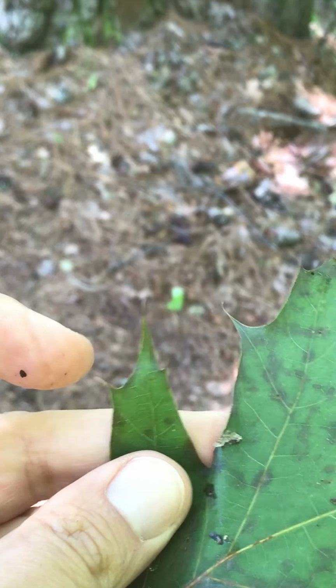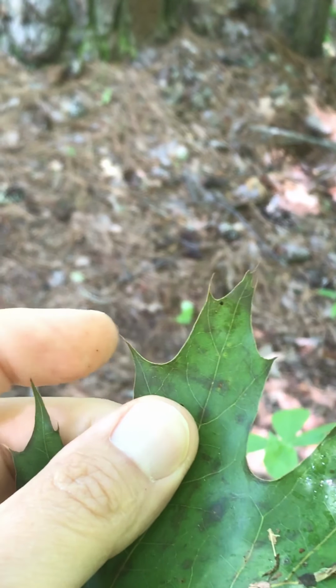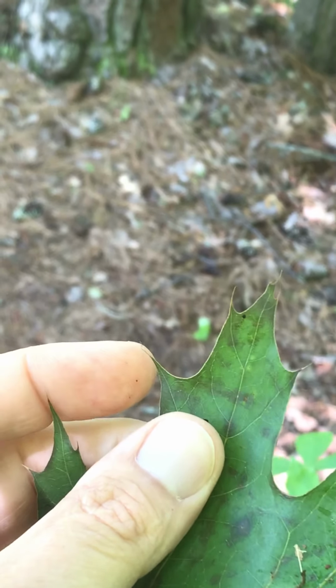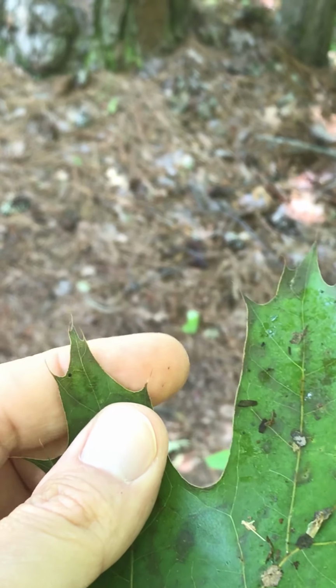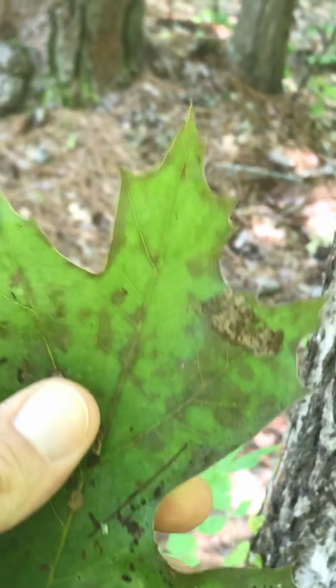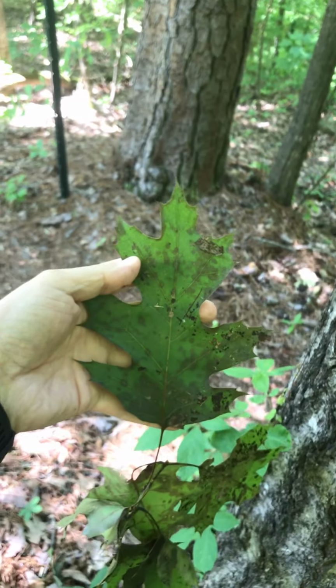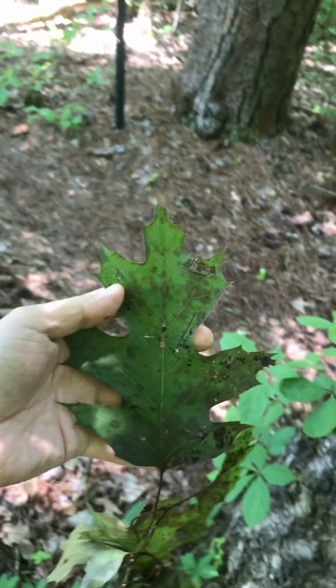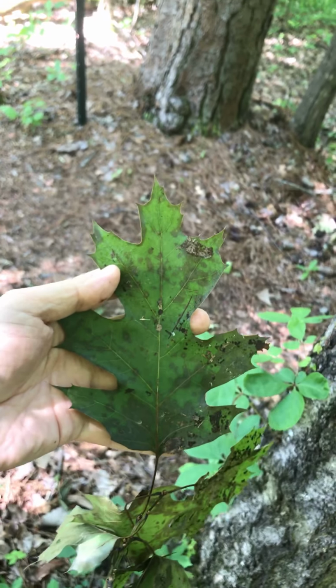These little bristles separate out the red oak group from the white oak group. The red oak group, which includes a lot of different species, has little bristle tips. So you want to always look for those little bristles. If they have bristles, then they are in the red oak group. And that helps because it separates out a big bunch of oaks from others. So this is a member of the red oak group, obviously, and it is northern red oak.